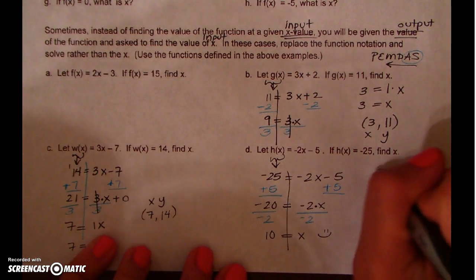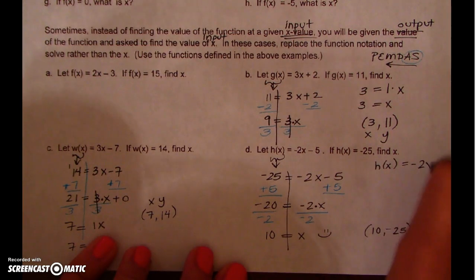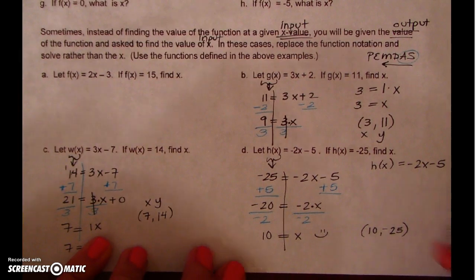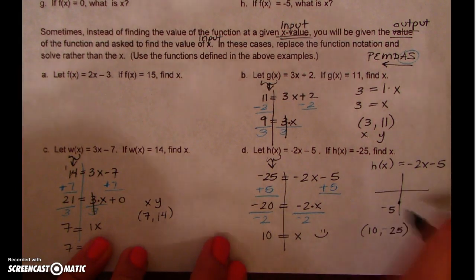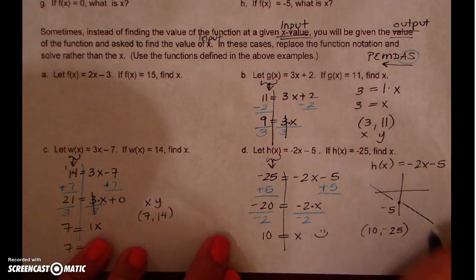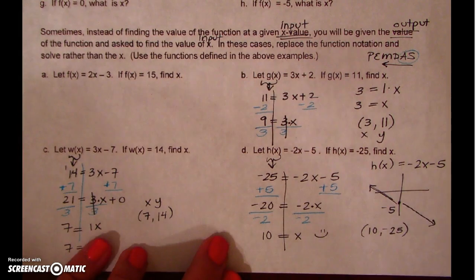I just wanted to touch base with you really quickly. If you were to graph this function, negative 2x minus 5, into your calculator, the y-intercept would be at negative 5, and it would be a downward slope of negative 2. It's a negative slope of negative 2. This is what your graph would look like.